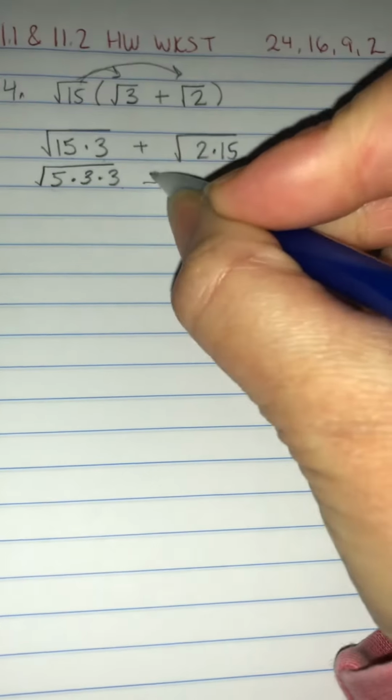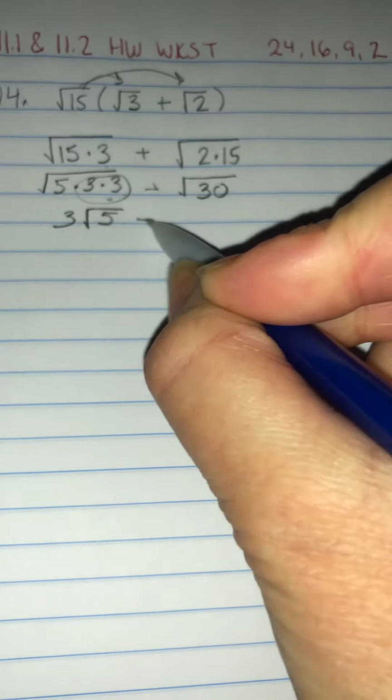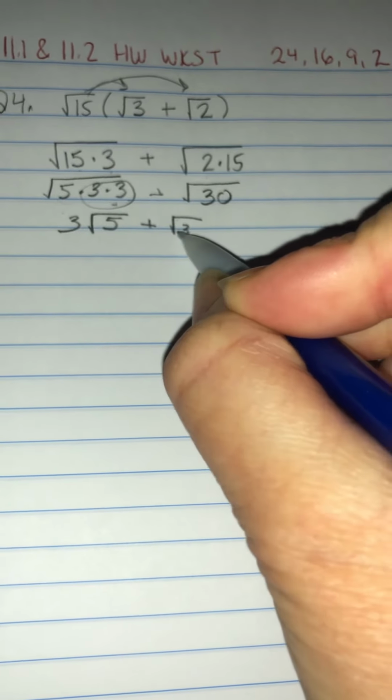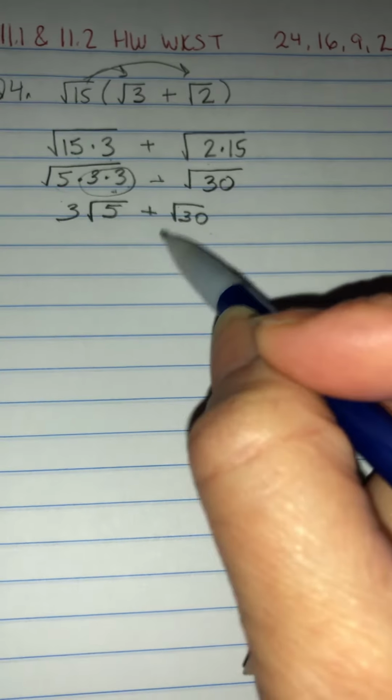However, here I have 5 times 9. 9 is a perfect square. So what's the square root of 9? The square root of 9 is 3. So I get 3 root 5 plus root 30, and that's our final answer. They're not like radicals, so we can't combine them. So it's done.